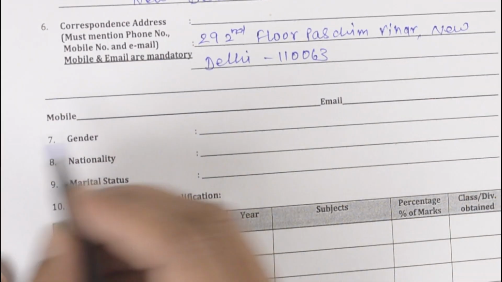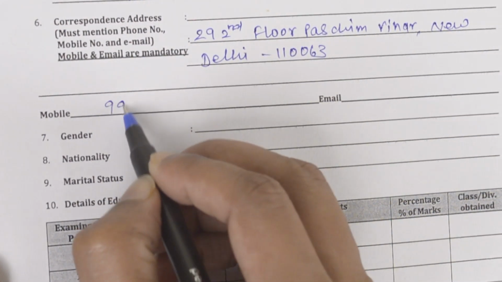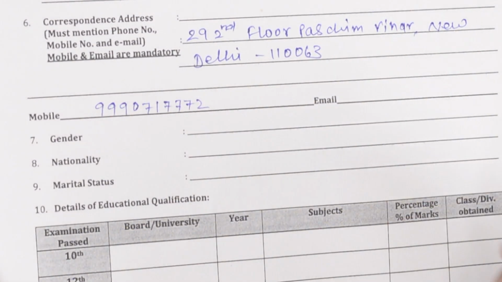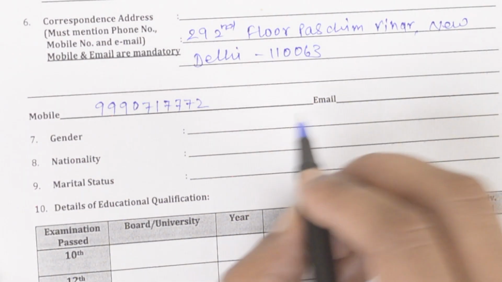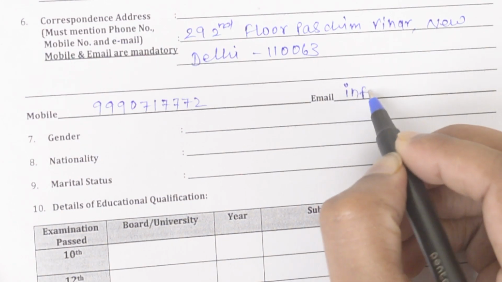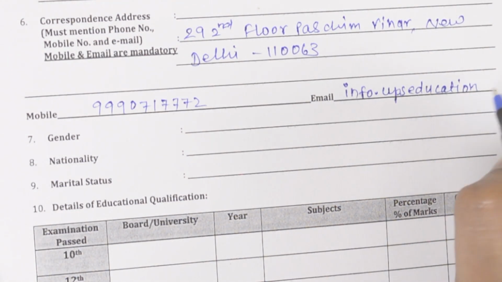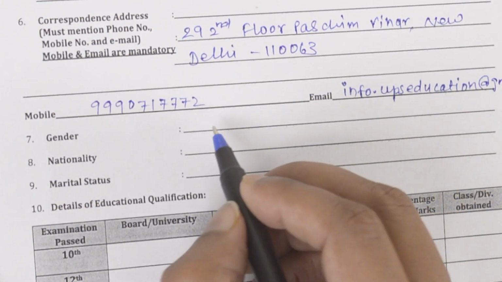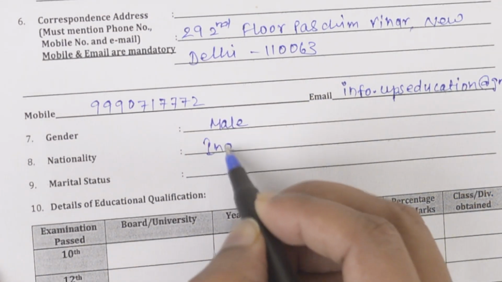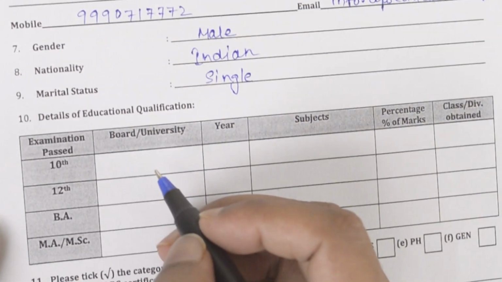Okay, so now next is your mobile number. So fill up your mobile number. That should be very clear, because this is what the institute will use for further communication. Your email ID even should be very clear. Your gender, nationality, marital status.